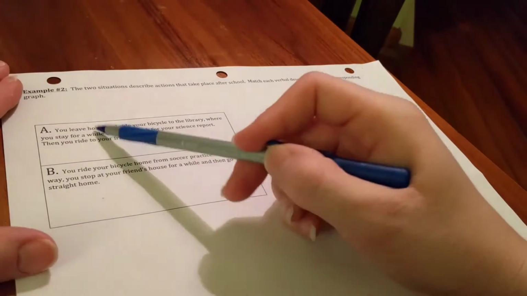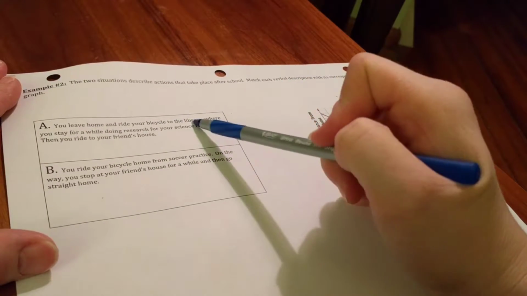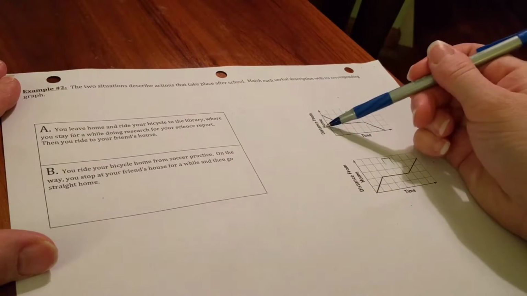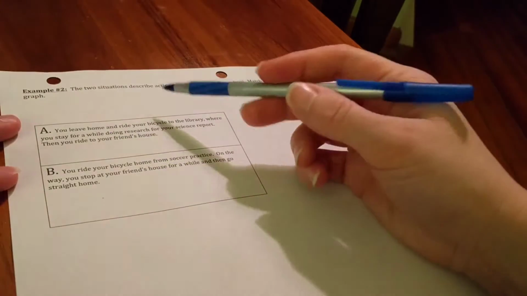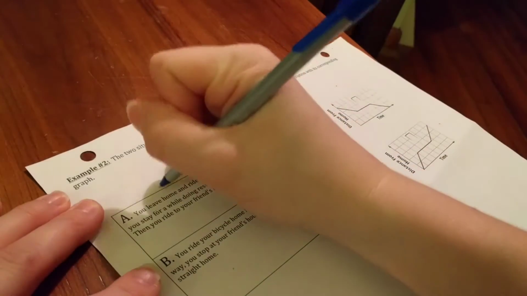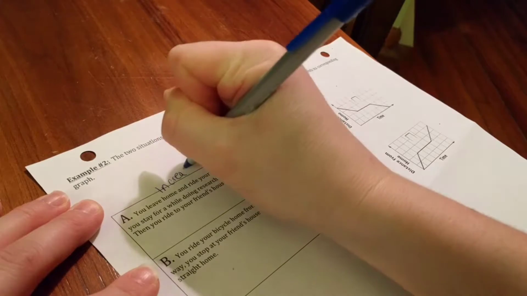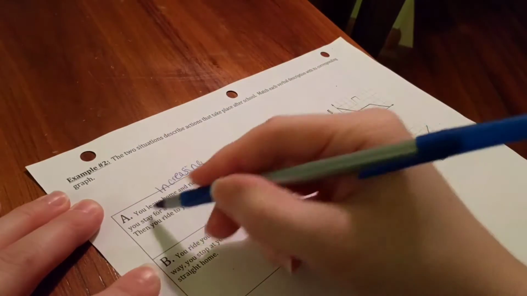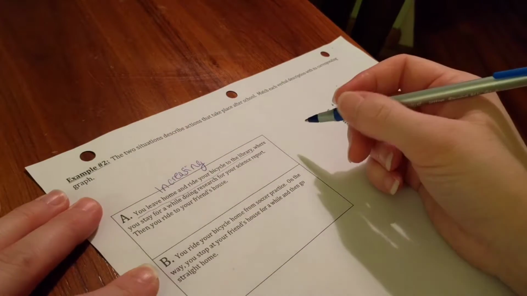Well, if you leave home and ride your bike to the library, what's going to happen to the distance from home? If you leave home and ride your bike somewhere else, then that's going to be an increasing interval. The first part is going to be increasing.